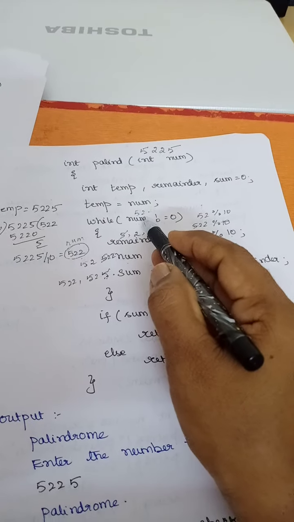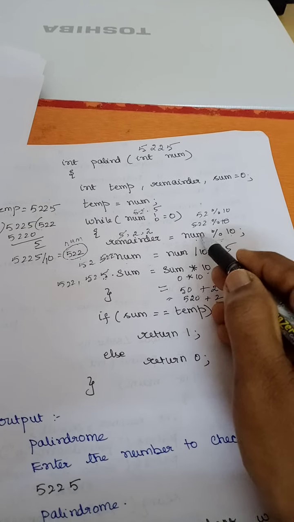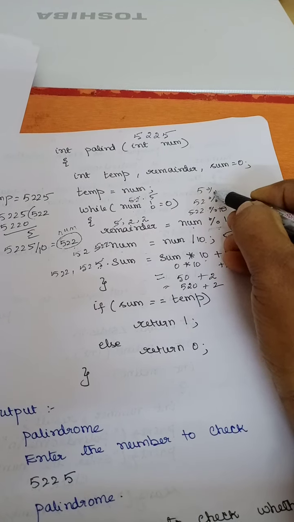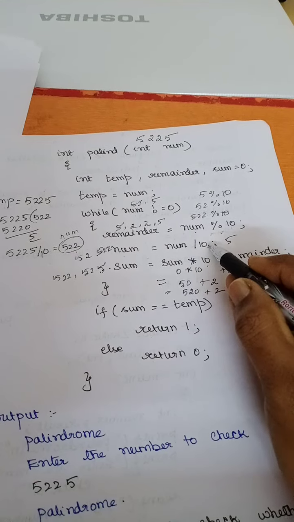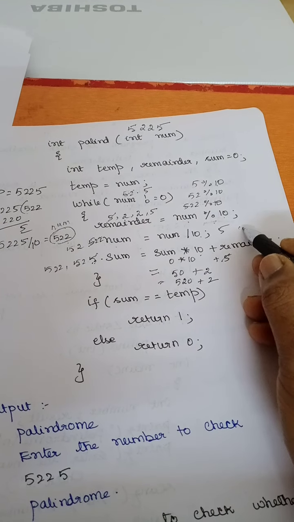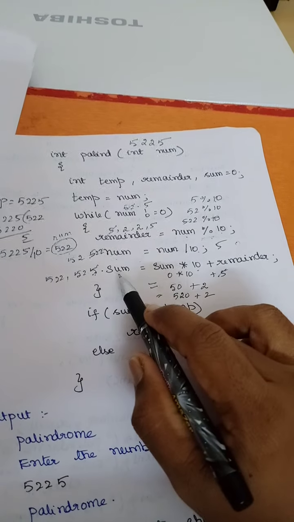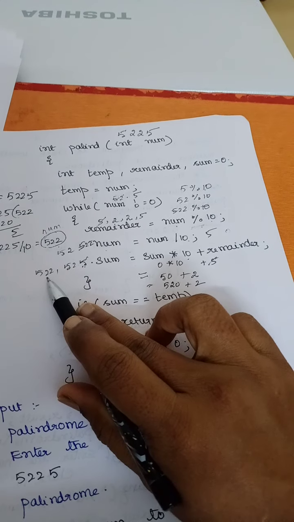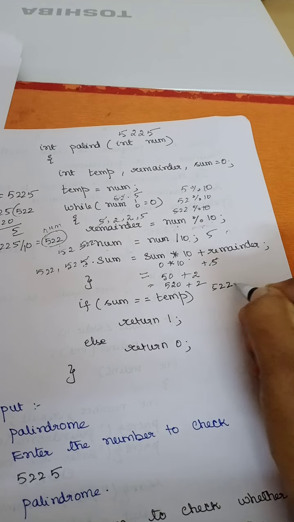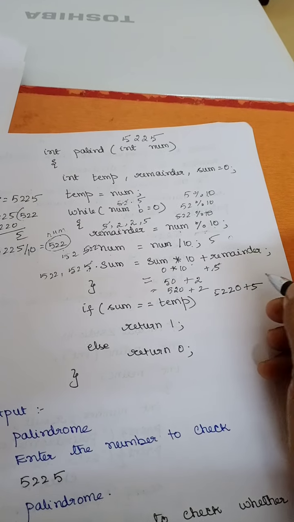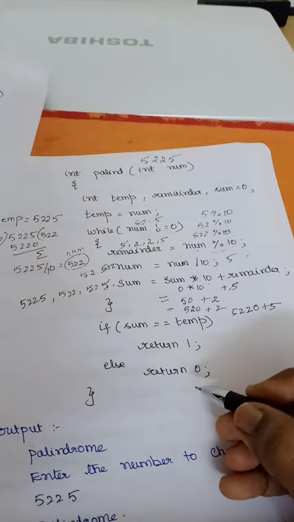Right? So again I will go back here. My num here is going to be 5. Right? So when I divide, 5 modulus 10 is going to be 5. So in remainder I am going to have 5. And then 5 divided by 10, I will not have any value. I am going to have 0. Right? So now what is my sum now? 522 into 10 is nothing but 5220 plus 5. Right? So I will have 5225 in my sum. Clear?